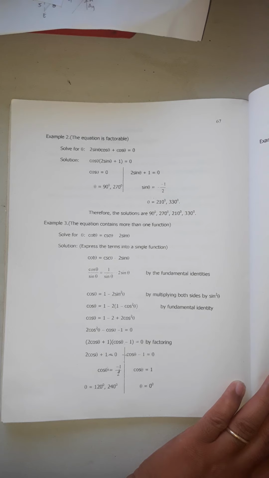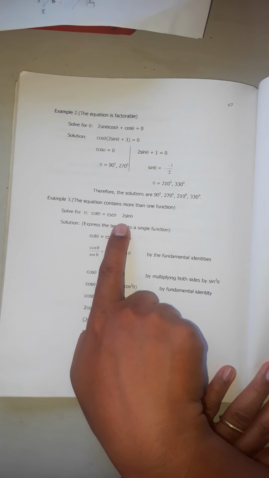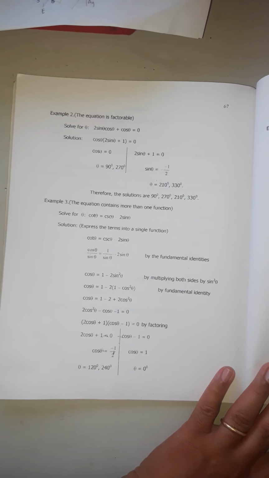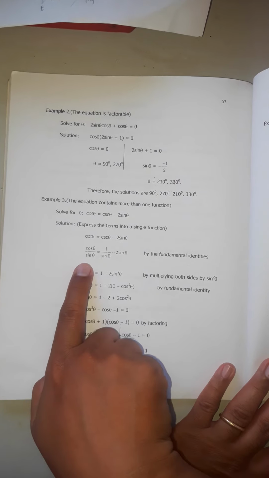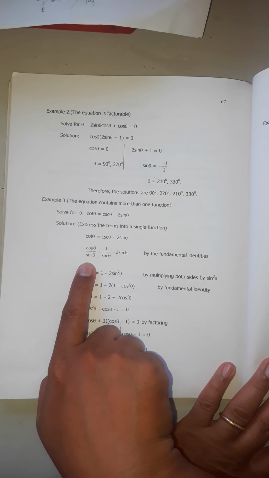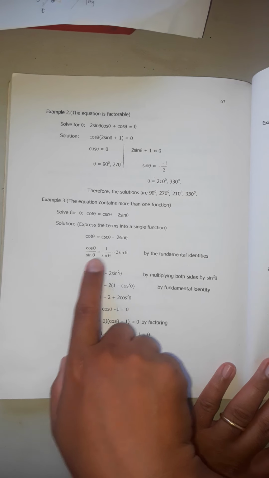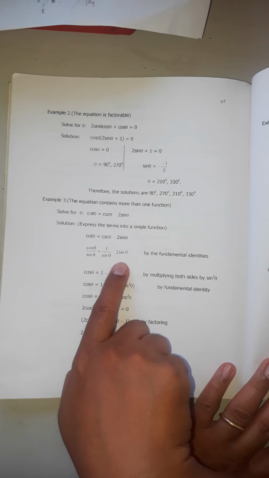Our third example: cotangent theta is equal to cosecant theta minus 2 sin theta. So the simplification would be, using the fundamental relations, for cotangent use the quotient relation, so cosine over sine. The reciprocal relation for cosecant is 1 over sine, and then minus 2 sin theta.